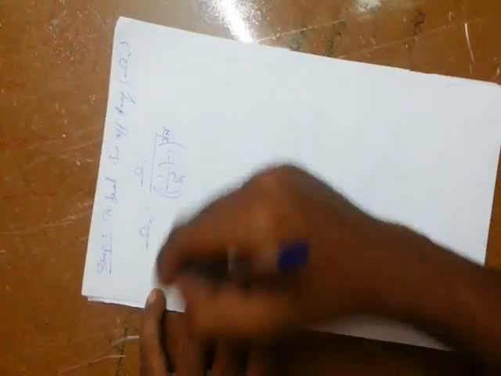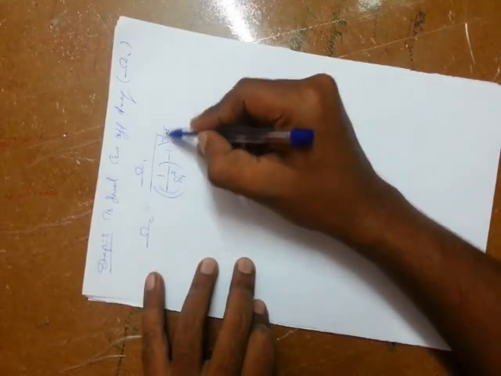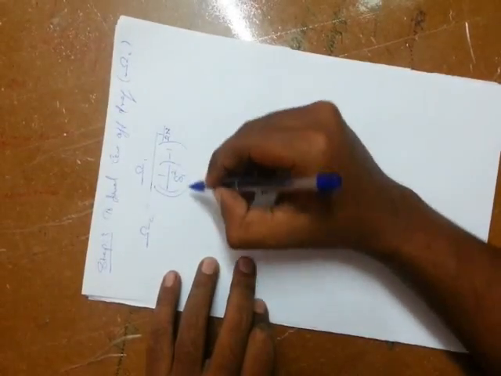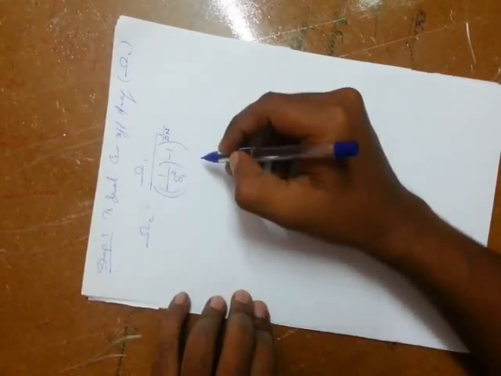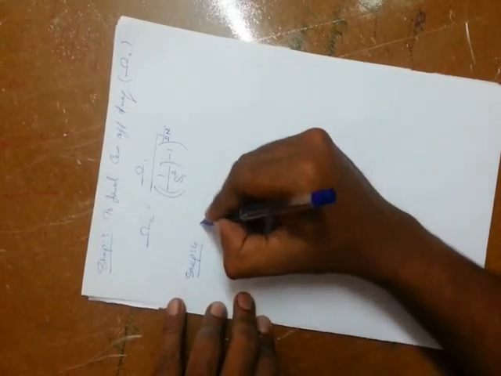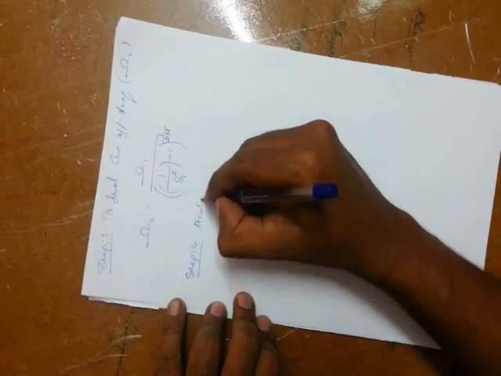So in step 2 we'll be finding n. So that particular value has to be substituted here, the approximated value. So we'll be finding Ωc here. Then in step 4 we'll be finding the analog transfer function.